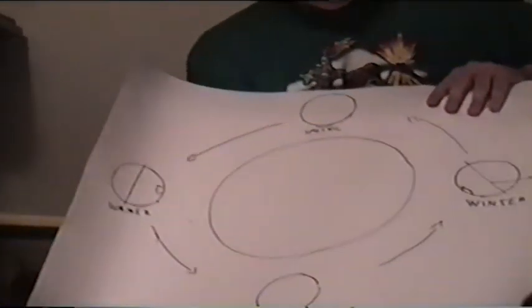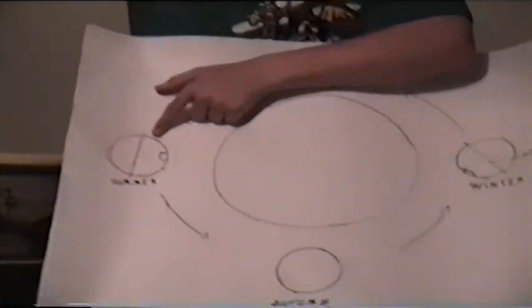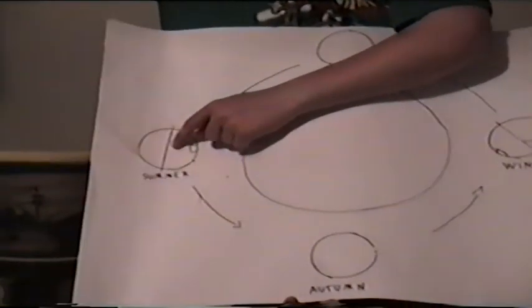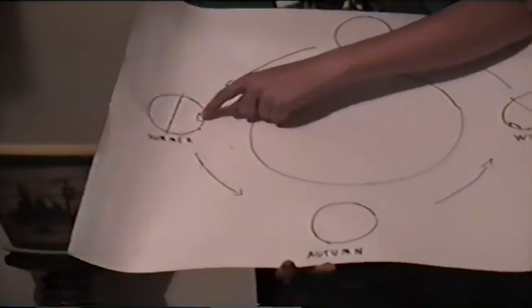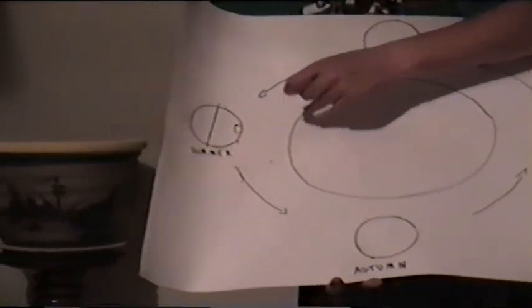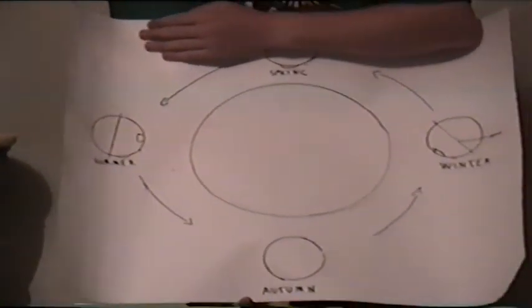Now, over here in summer, the axis is like that, as you can see, and Australia is pointing almost directly at the Sun, which causes our hot, dry summers.